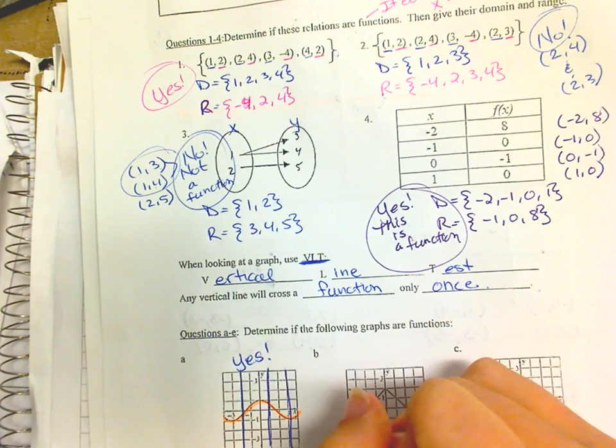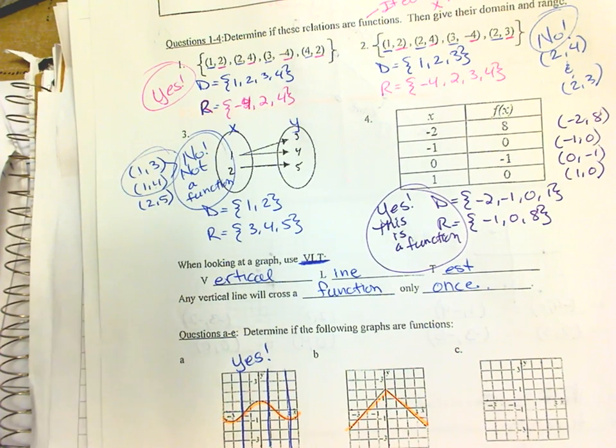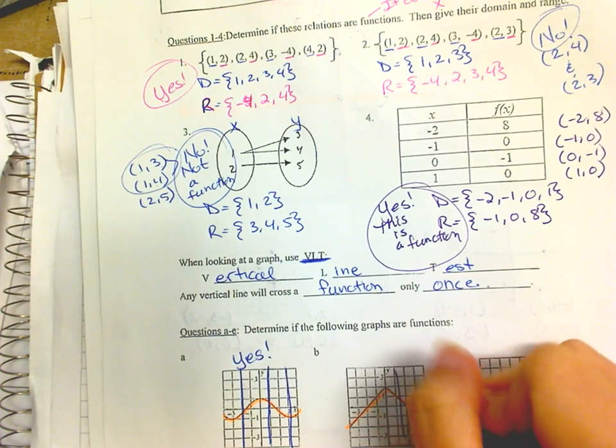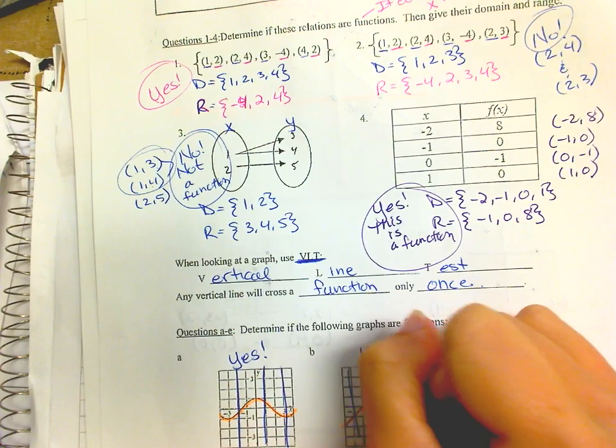On B, we've got this upside down V. If I do a vertical line anywhere, it touches it one time. So yes.